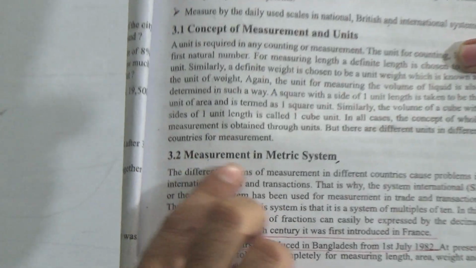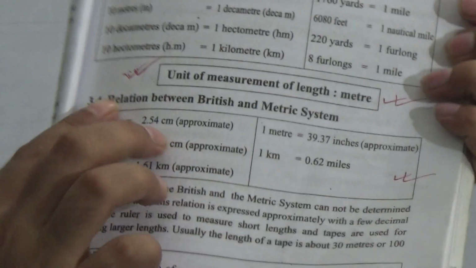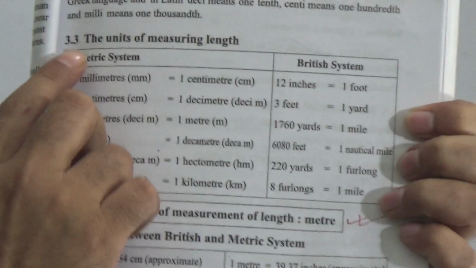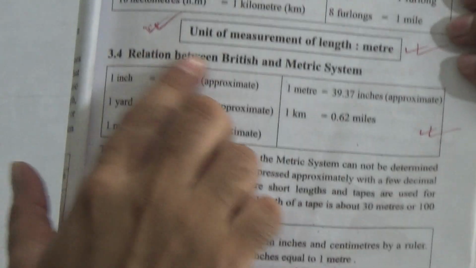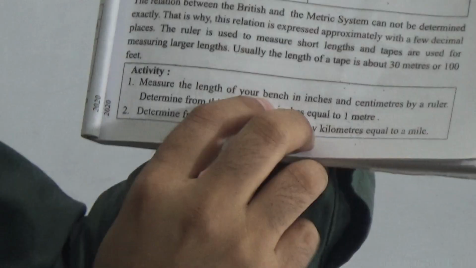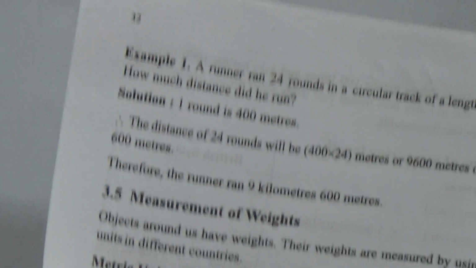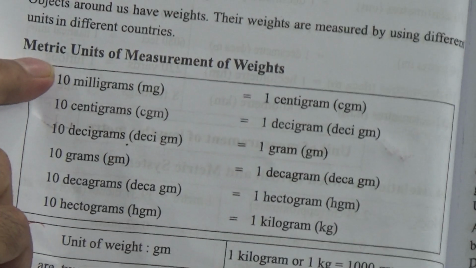Here, concept of measurement and units. Measurement in metric system. It means that different types of systems of measurement are discussed in your book. You have to read that, and we have discussed these units of measuring length from page 31. Relation between British and metric system. Here you will see the next page 32. Measurement of weights, metric units of measurement of weights.